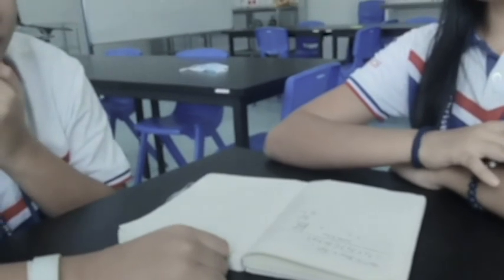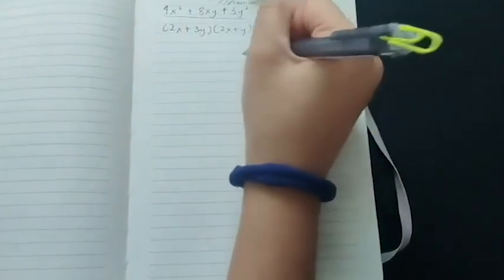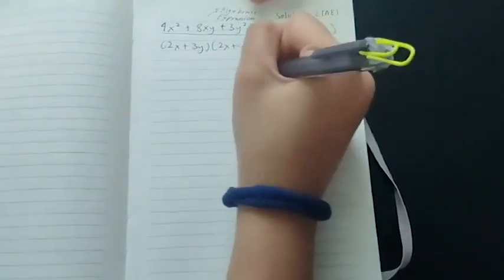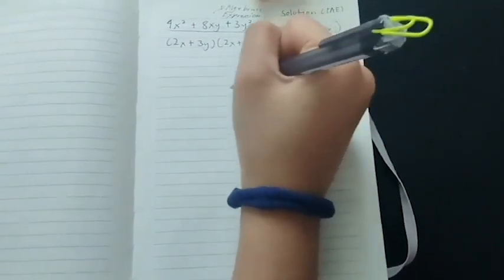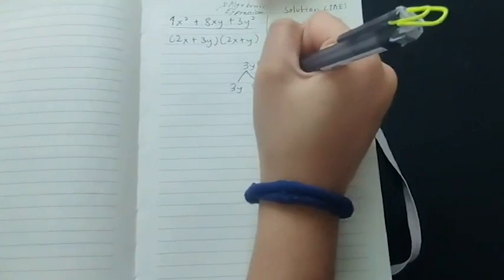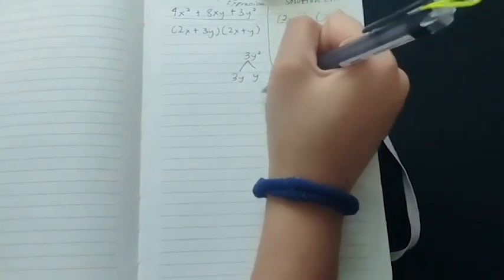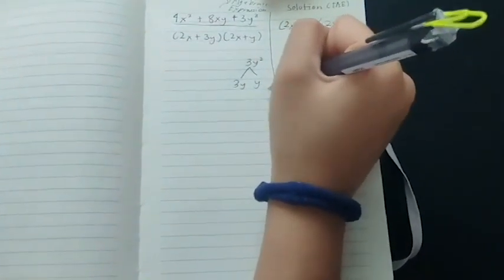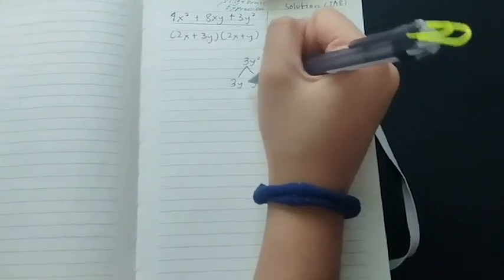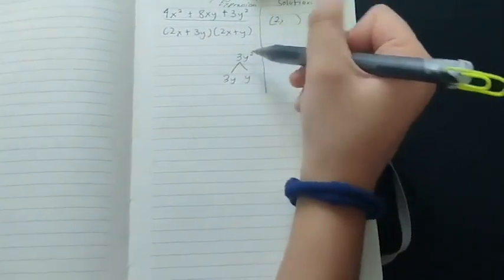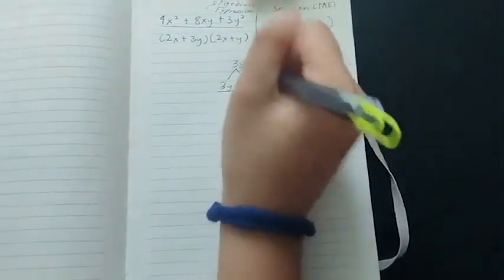Divided by 2. Well, at least you're correct. 2x and 2x. I'm sorry, the answer should be 2x plus 3y multiplied by 2x plus y.